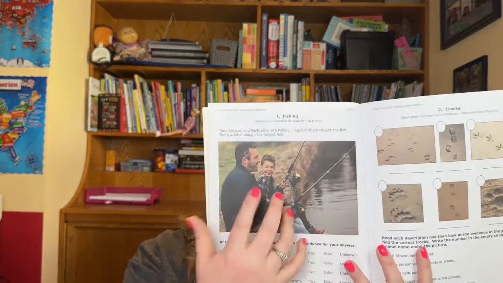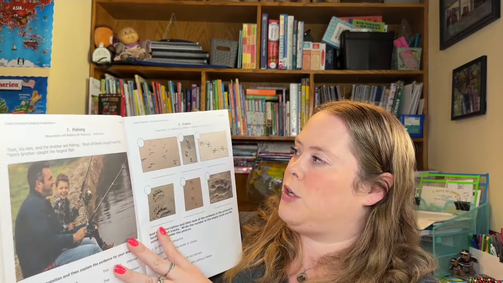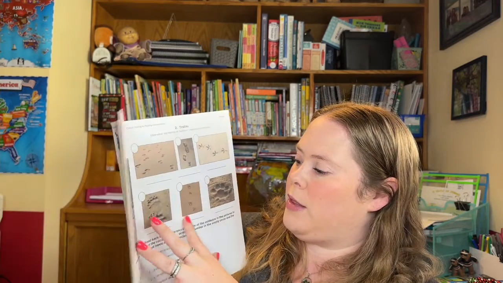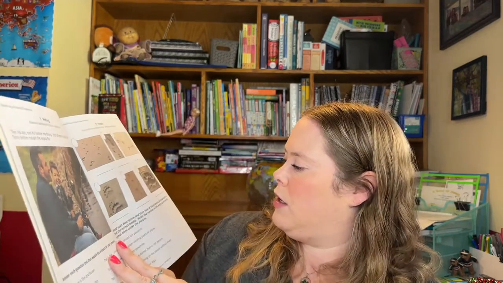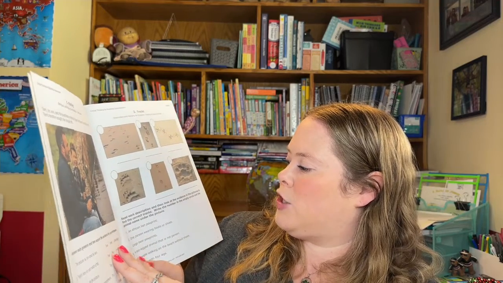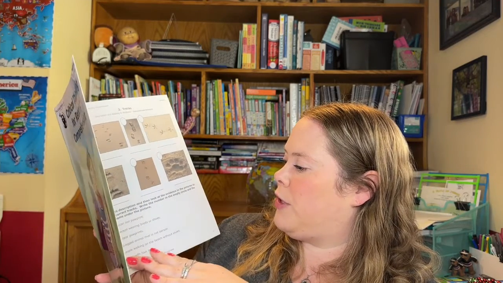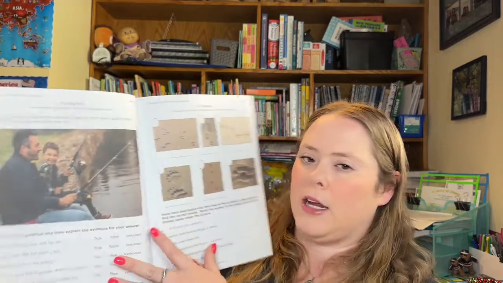It has the picture of what these people are doing, and then it wants you to observe and read for evidence. These are to find the correct tracks. You fill in the number in the empty circle and the animal name under the picture.